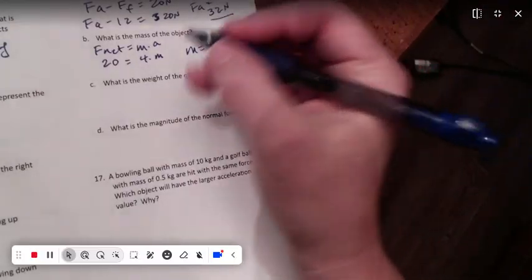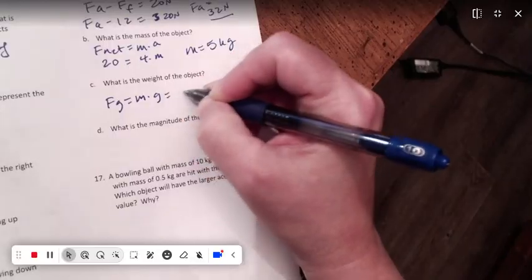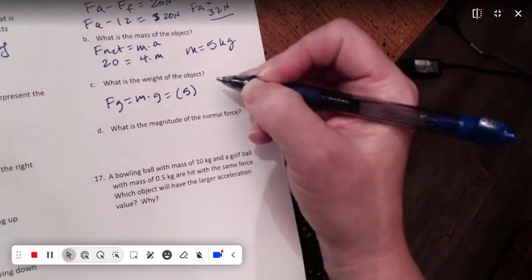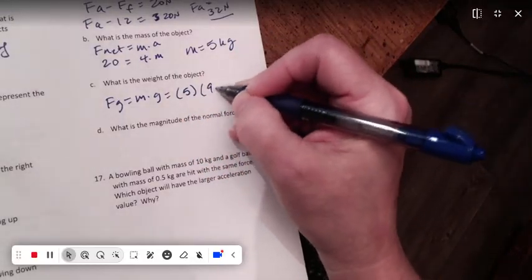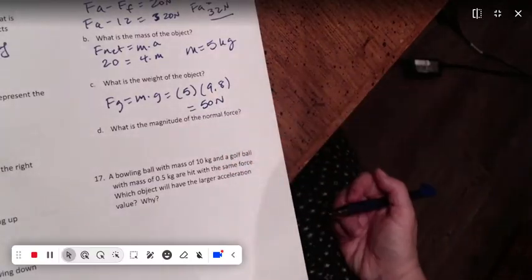What's the weight of the object? Fg equals m times g equals 5 kilograms, because I just got that, times 9.8. That's roughly 50 newtons, because I'm just rounding that to 10.